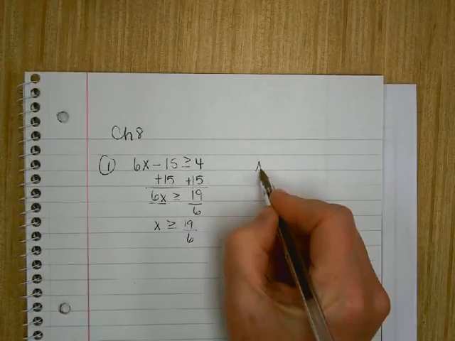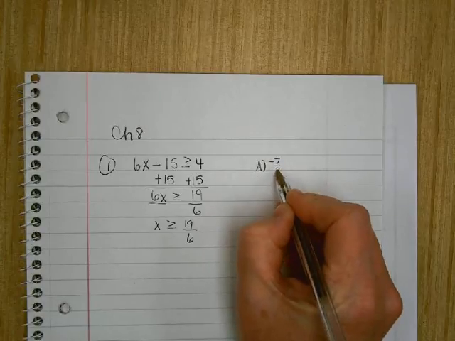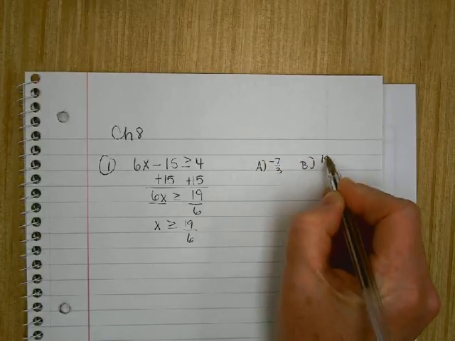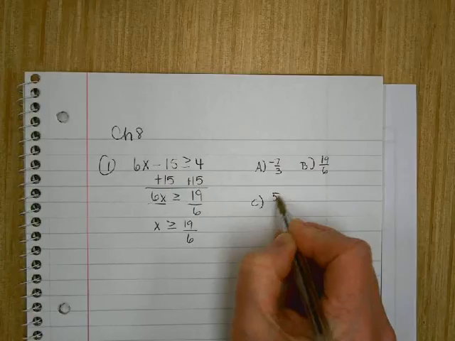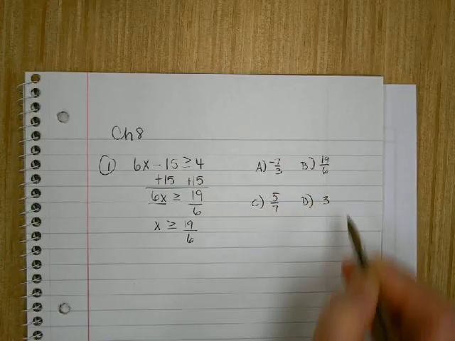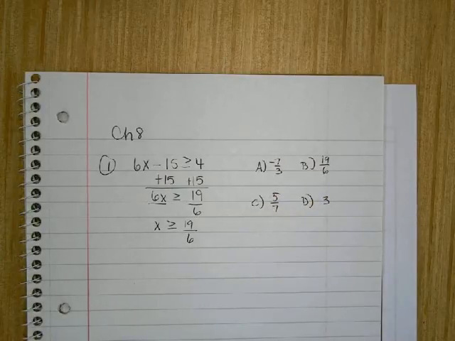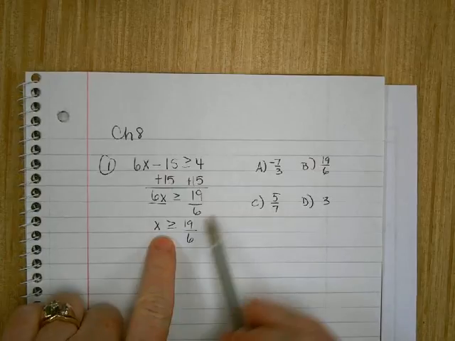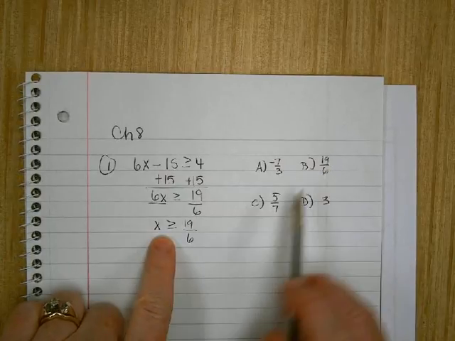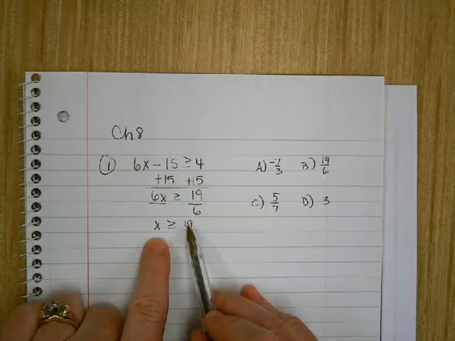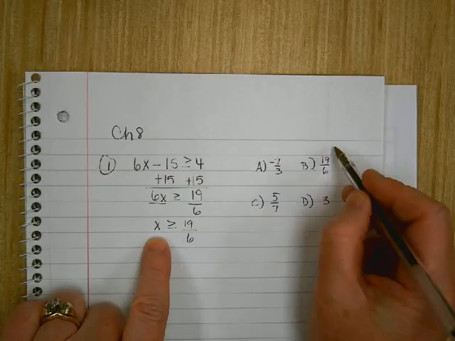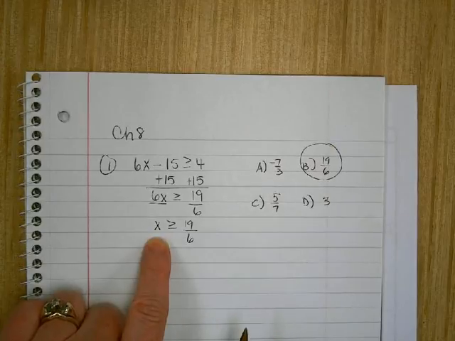Now here are your answer choices. The question says which number is a solution. So be careful that you are picking the one that's truly a solution. Could 19 over 6 be greater than or equal to 19 over 6? Why is it okay to use that one? Because of the equal to.